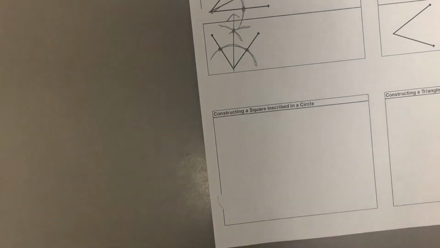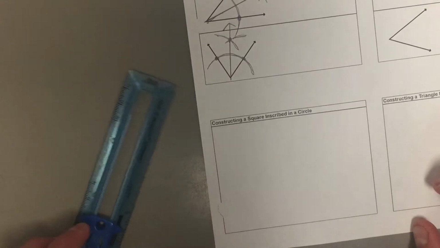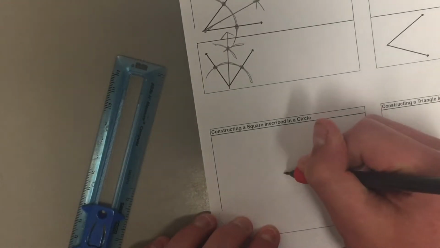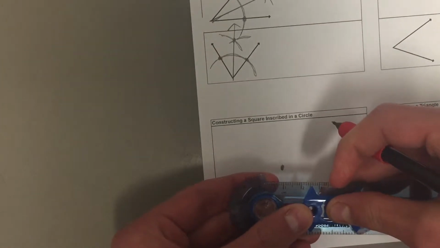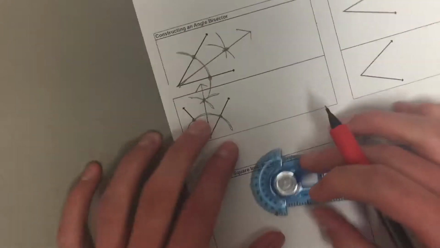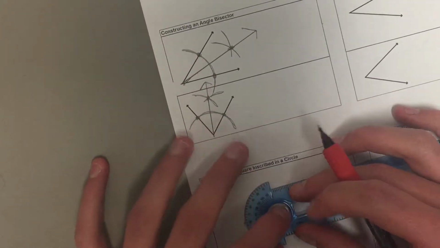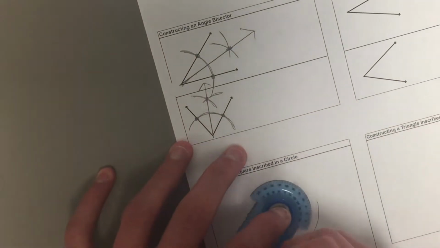To construct a square inscribed in a circle, you're going to put a point in the middle, then set your radius to whatever. I'm going to set mine to 2.5 centimeters. Then make a circle.